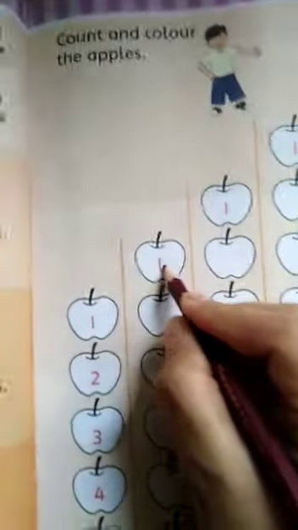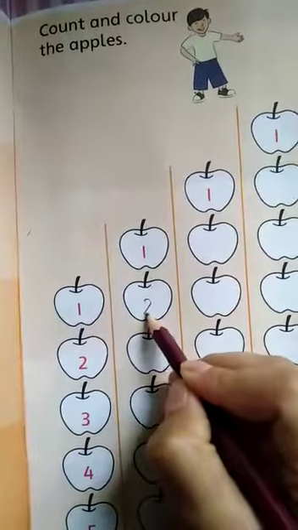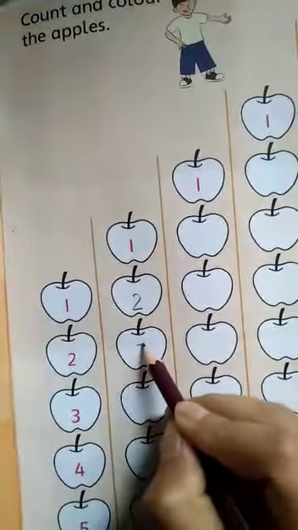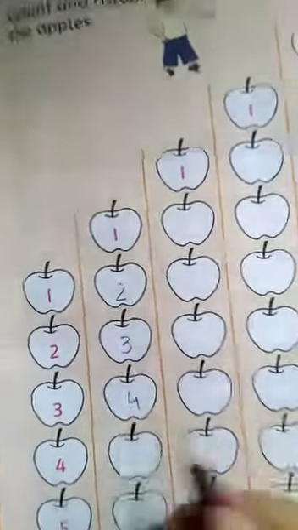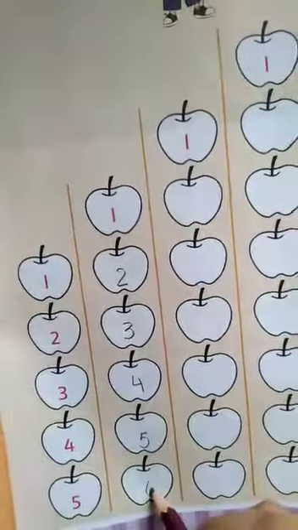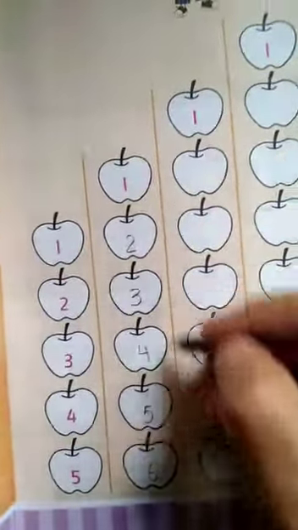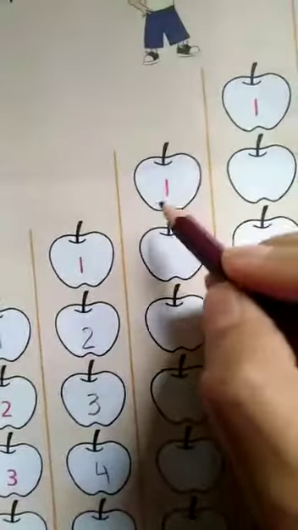Okay, so let's start. One line is written here. Now we are going to start from here. You can see here this is 1 and 2 and 3, 4, 5, 6. How many apples are here? In this line 6 apples are here. Now let's go to the other line.